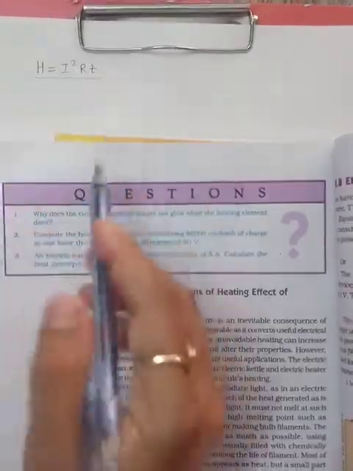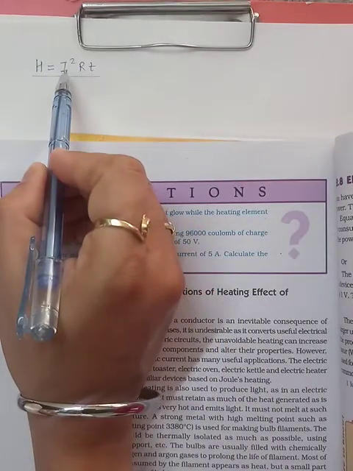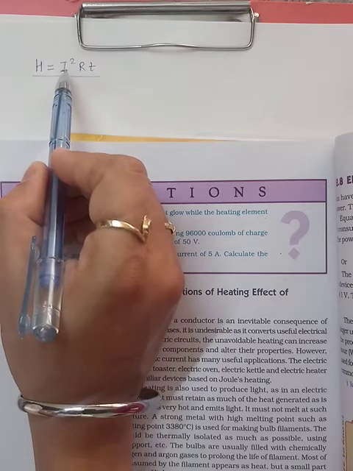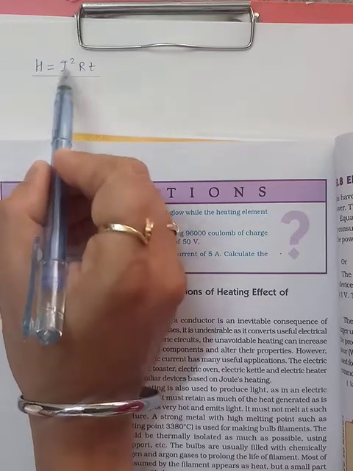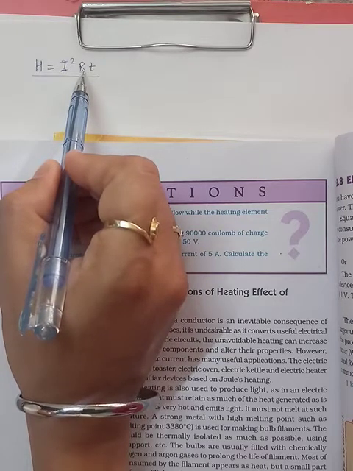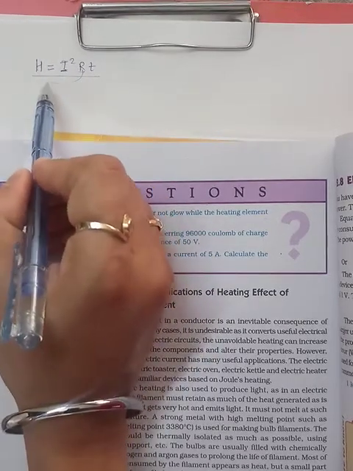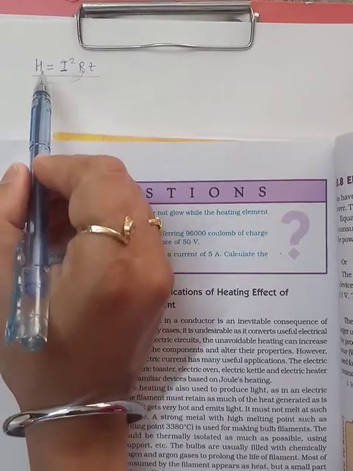The current flowing in the coil is the same. So if the current is the same, the heat will be directly proportional to resistance. So the resistance of that heating element increases because it is made up of alloy, and because of this the heat produced will be more.